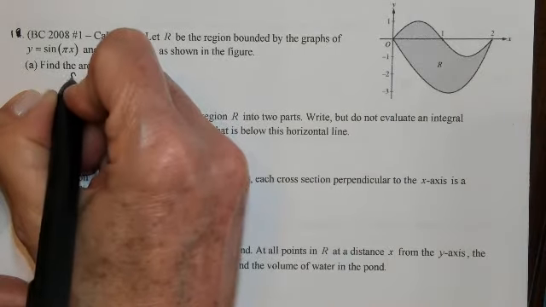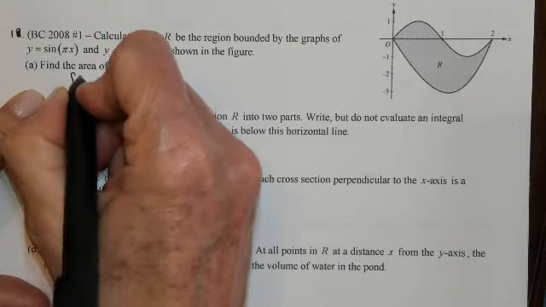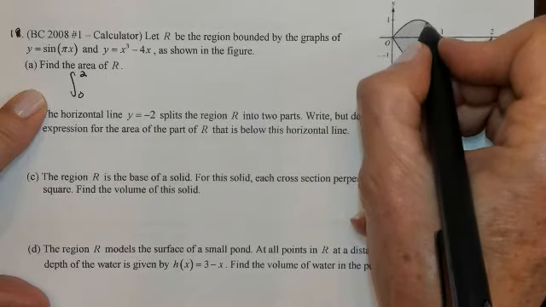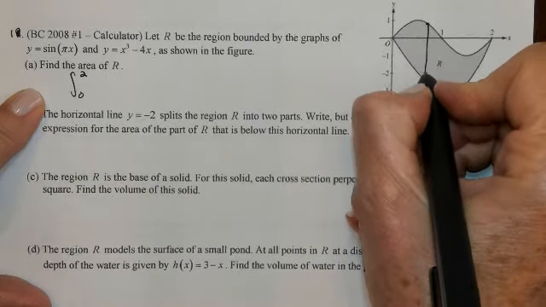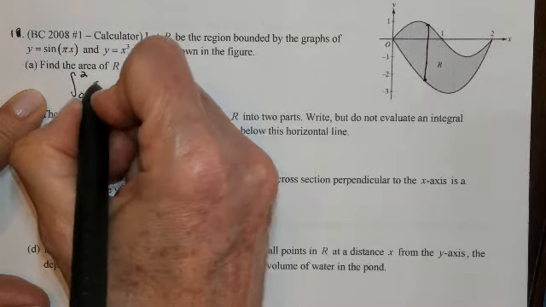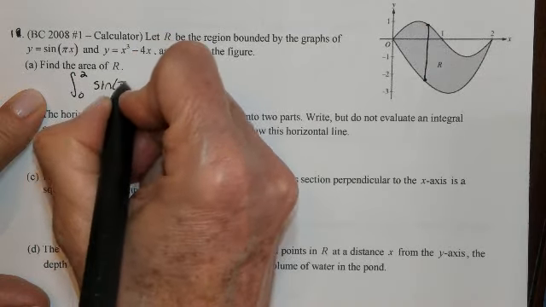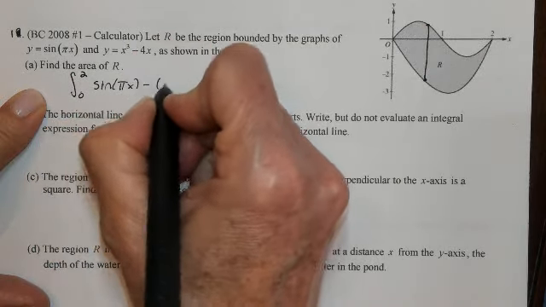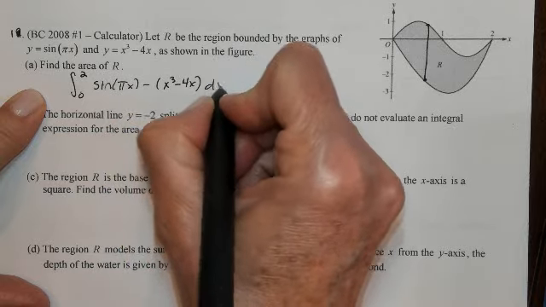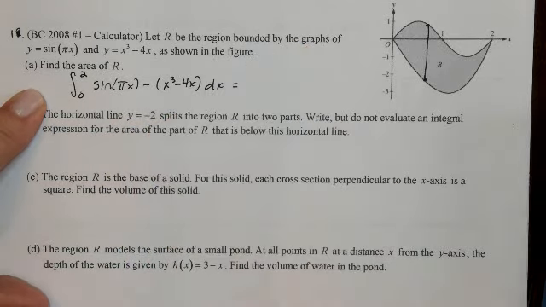We can do the integral from 0 to 2 of just the top minus the bottom, right? So that will be the sine of pi x minus the quantity x cubed minus 4x, dx. And that can go in our calculator.